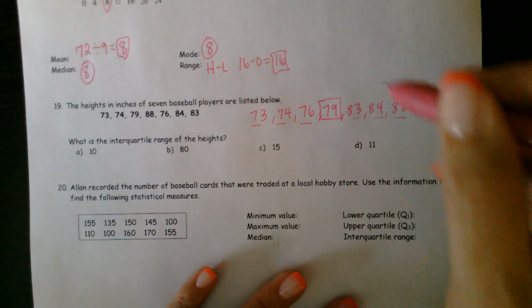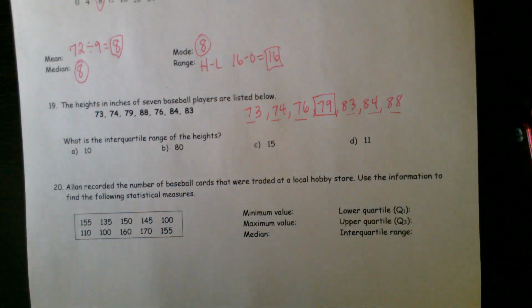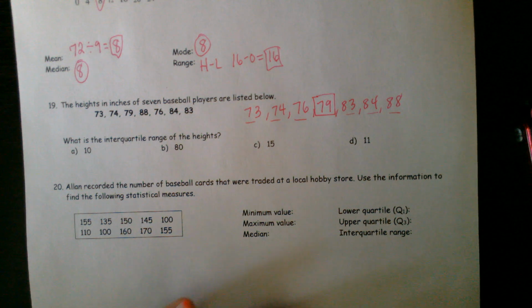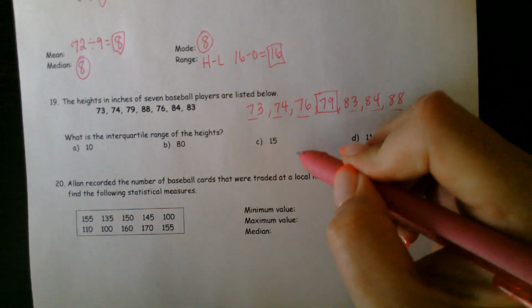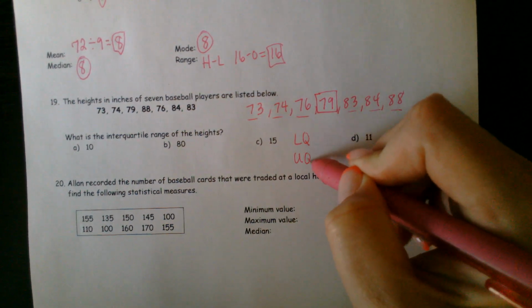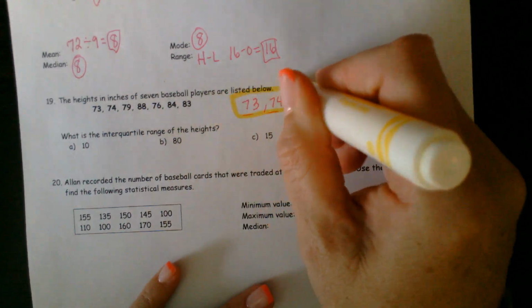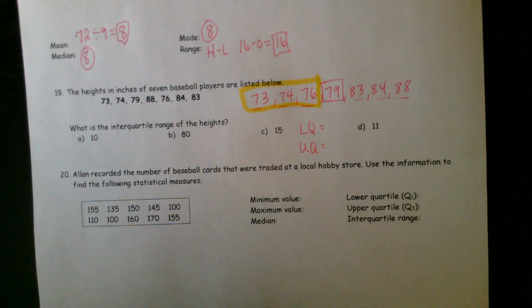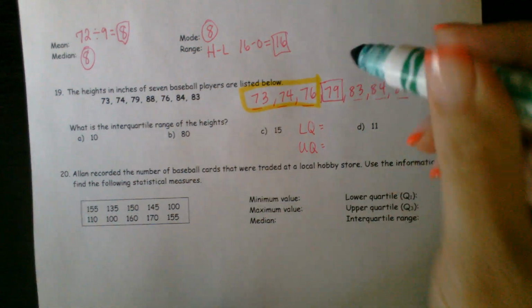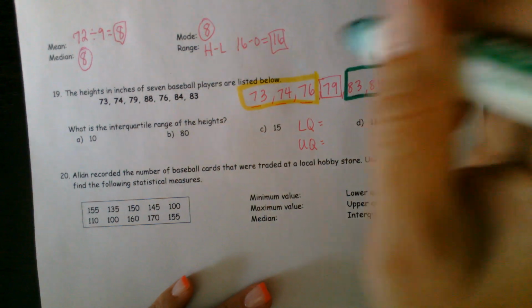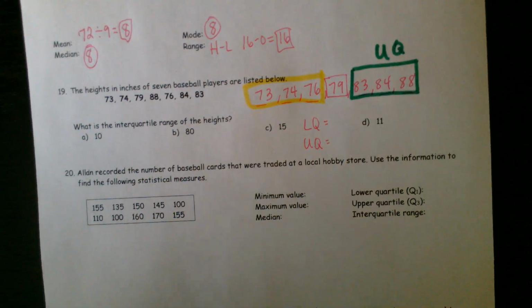How do I calculate IQR? Remember, IQR is the difference between the lower quartile and the upper quartile. So I need to get the lower quartile and I need to get the upper quartile. My lower quartile is going to be the middle of the lower half of the data. My upper quartile is going to be the middle of the upper half of the data. So this is the upper quartile and this is the lower quartile.